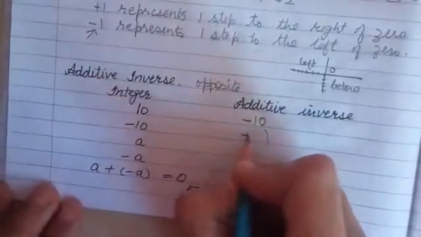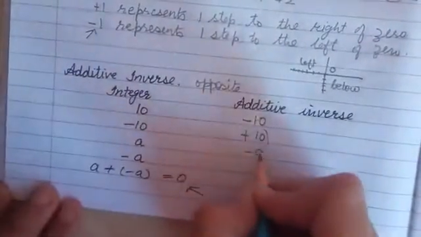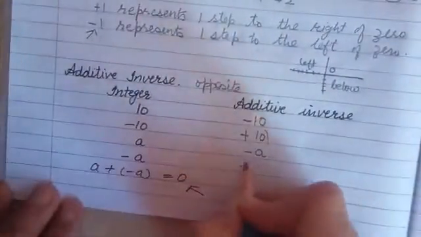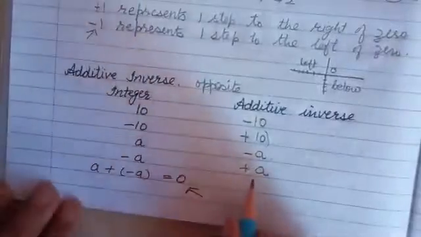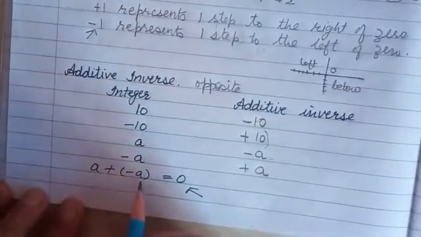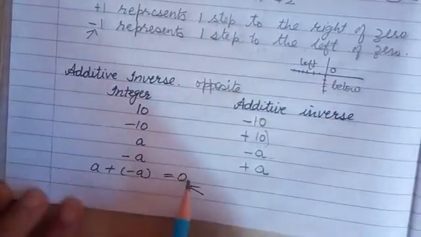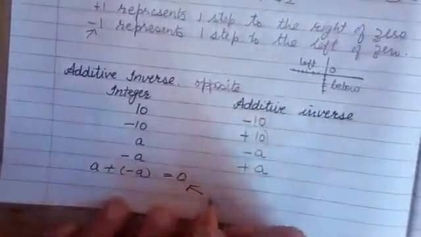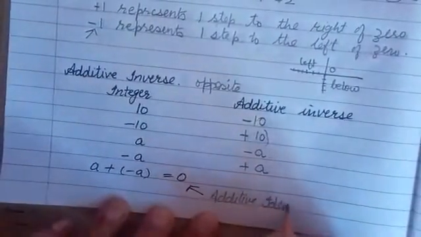The additive inverse of minus 10 is plus 10. A, minus A; minus A, plus A. When we add a number to its additive inverse, we get the additive identity. A minus A is 0. The 0 is called the additive identity.